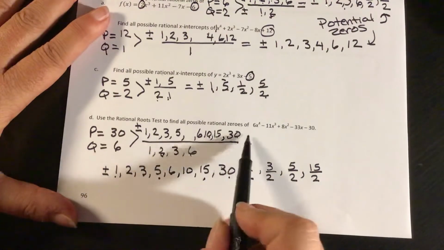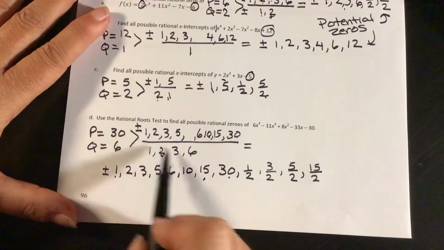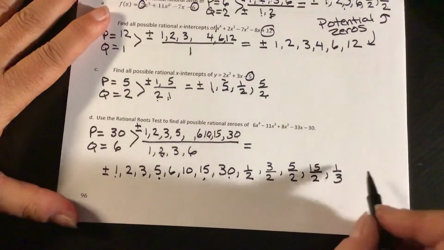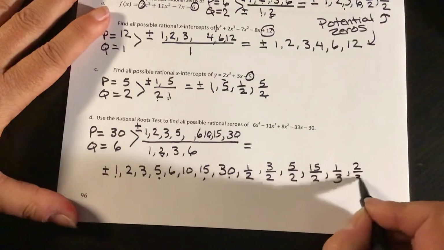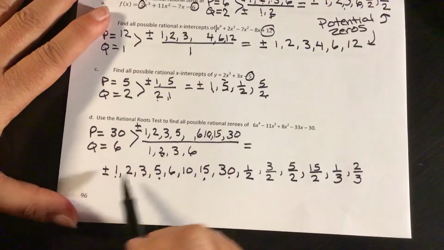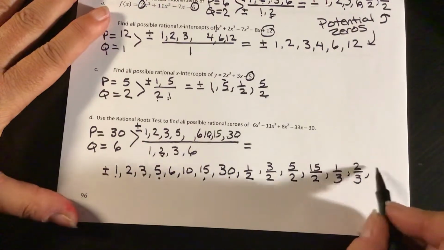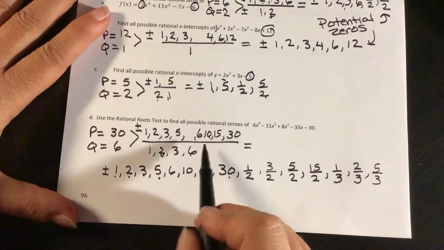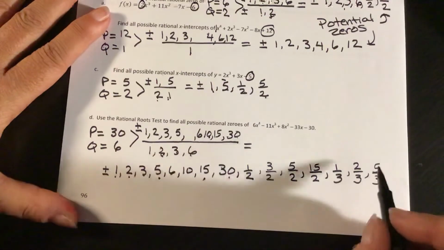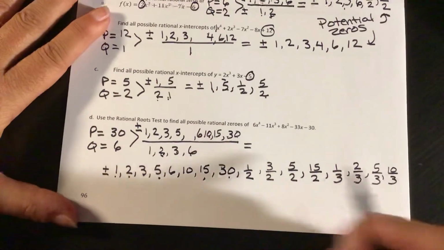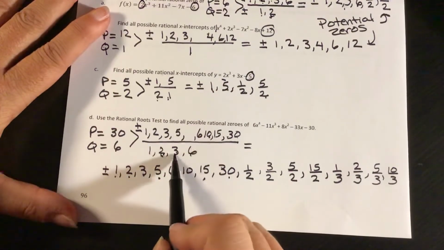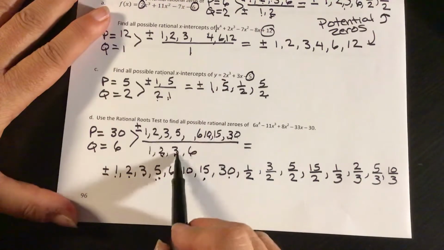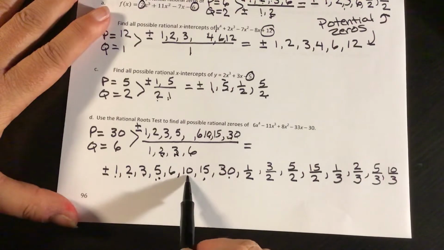Now I'm going to divide all these numbers by 3. 1 divided by 3 is 1/3. Then I have 2 divided by 3, that's 2/3. 3 divided by 3 is 1. 5 divided by 3. 6 divided by 3 is 2. 10 divided by 3. Then I have 15 divided by 3 is 5, and 30 divided by 3 is 10.